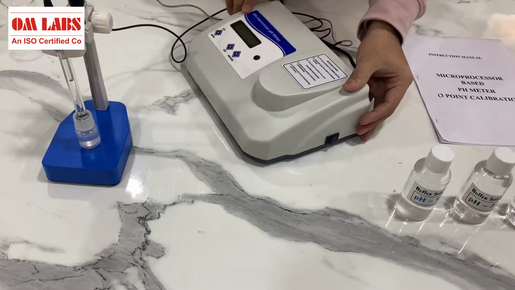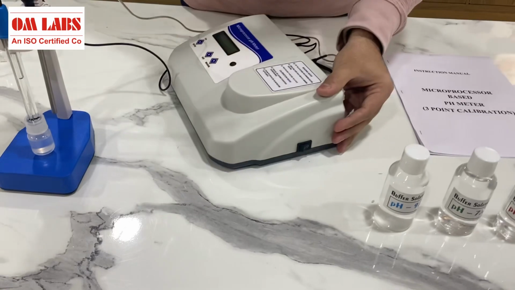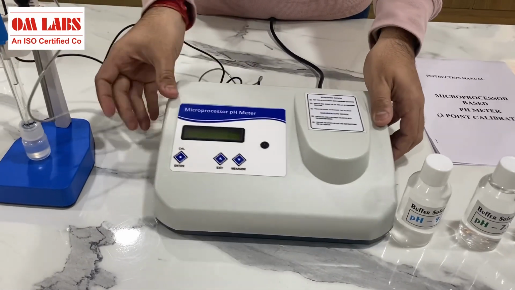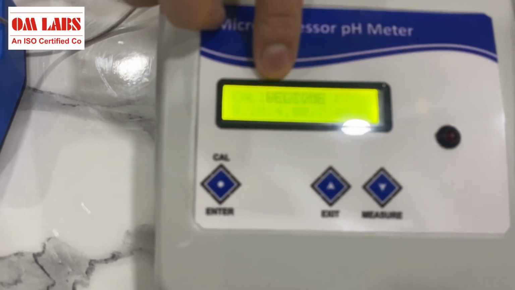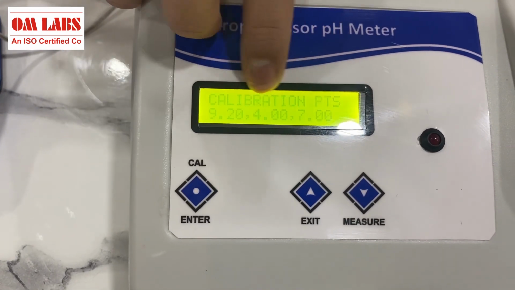Now, I will show you how to calibrate this pH meter. Here we have the on and off switch, and as I switch it on, you can see the welcome coming, and here we have the calibration points coming up.